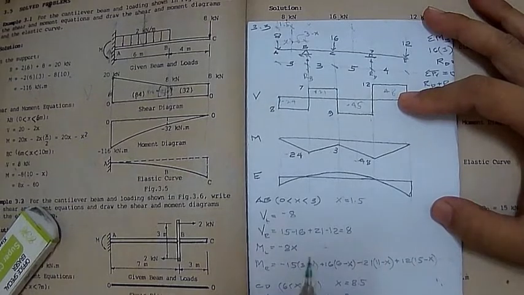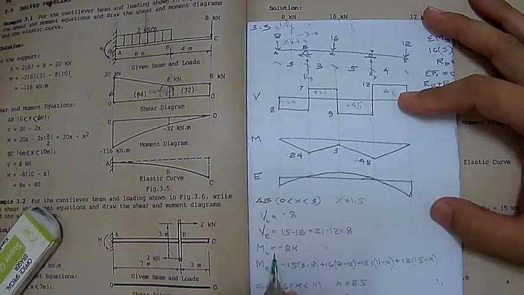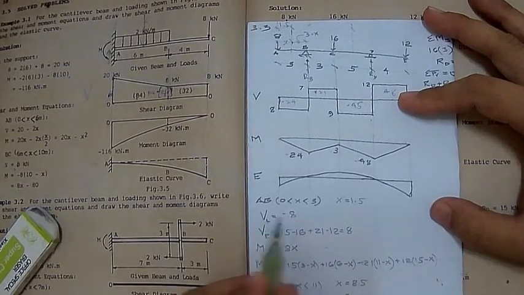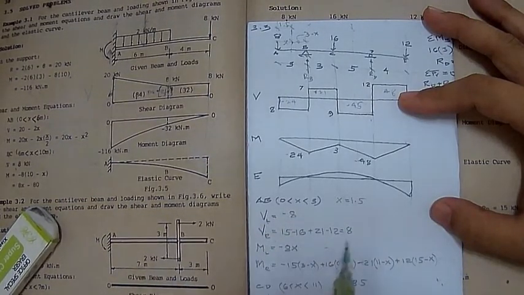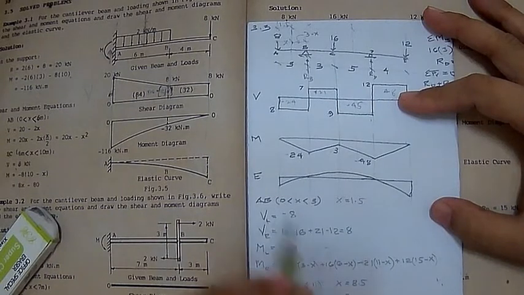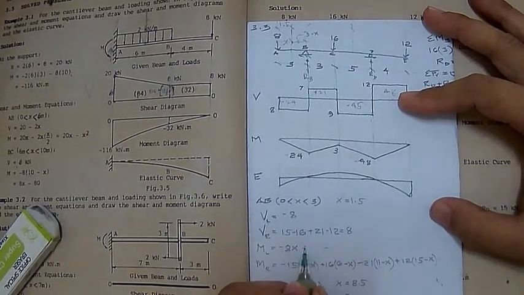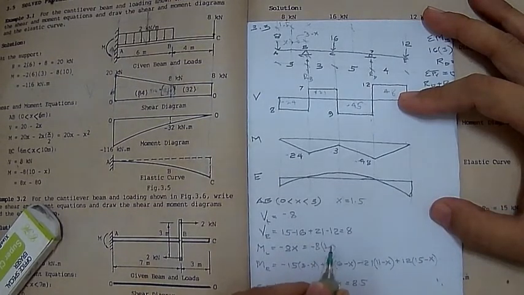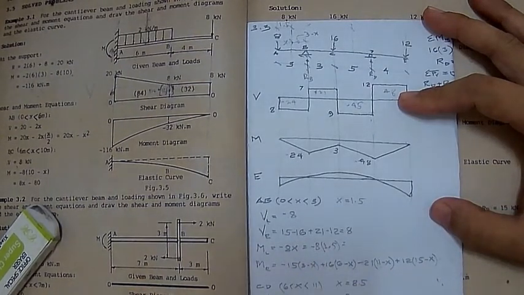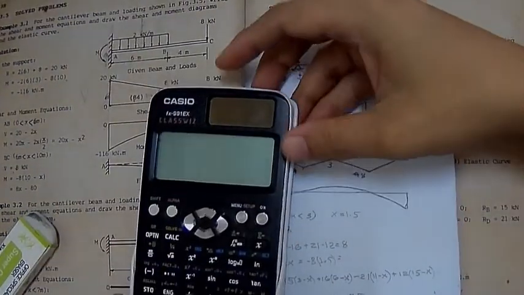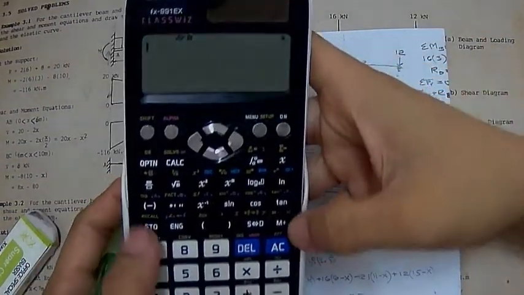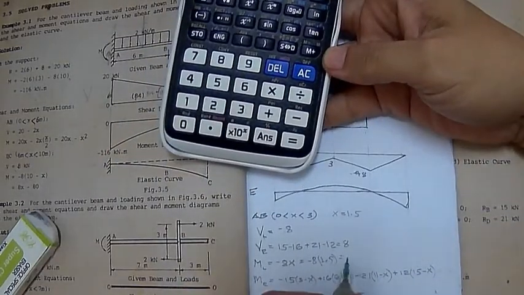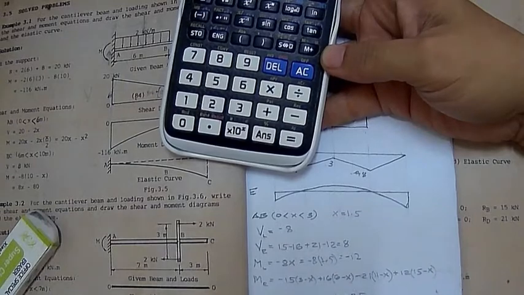You simply substitute your 1.5 here in all equations. So VL is still negative 8. VR is still 8. Take note na magkakancel silang dalawa. Ito naman, negative 8 times 1.5 is negative 8 times 1.5 is negative 12.